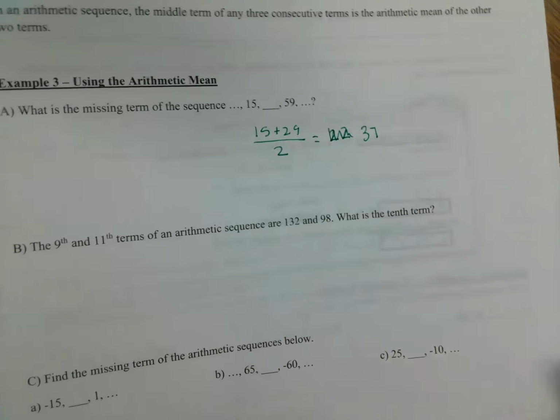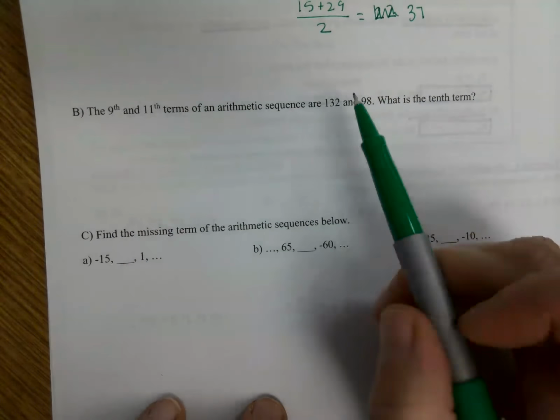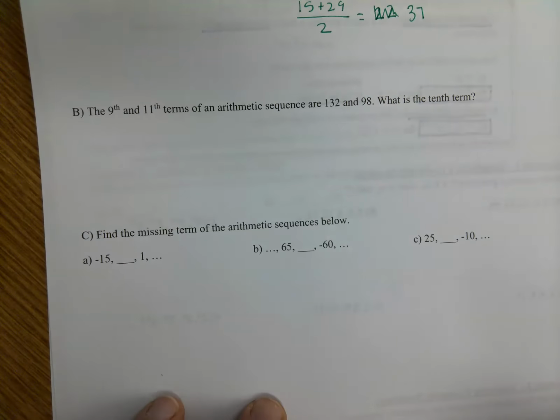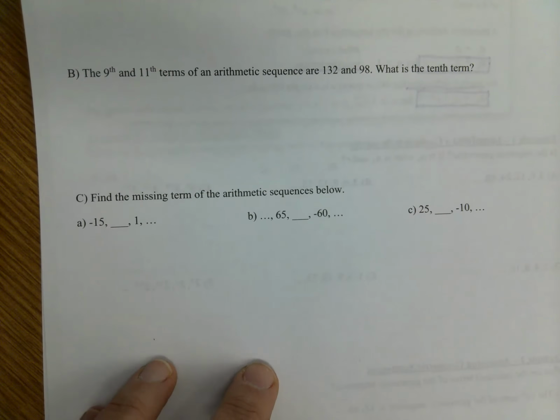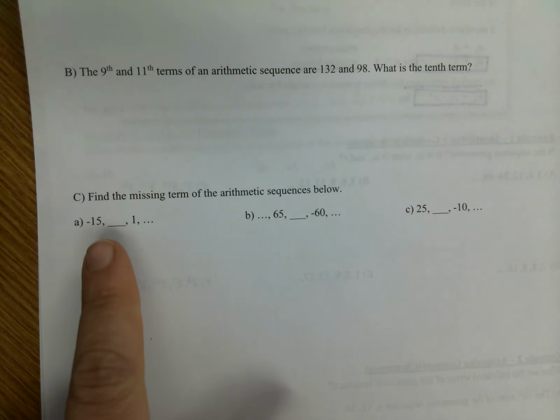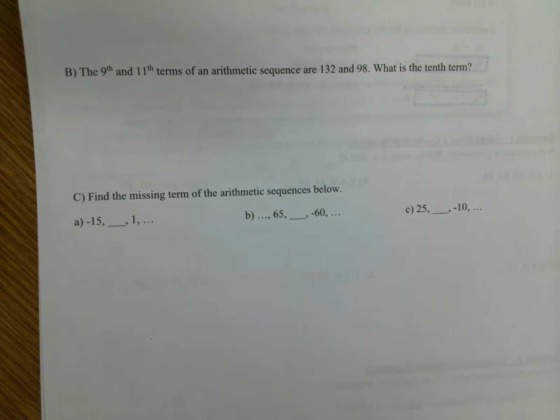So I want you to look at question B. If it's saying your 9th and 11th term, you can figure out what your 10th term is. I also want you to do C. So figuring out your difference, common difference, your arithmetic mean. So finding the average in between those 2 numbers.